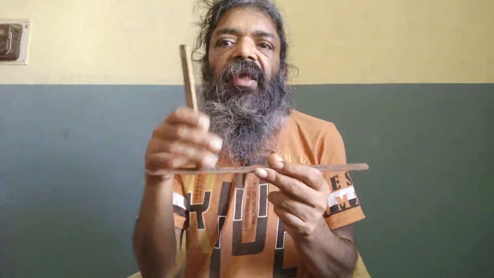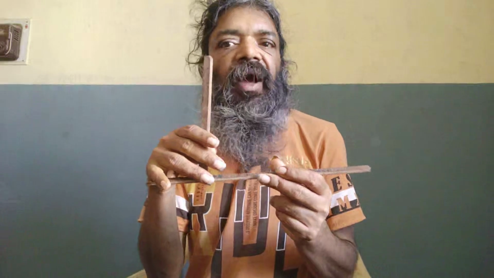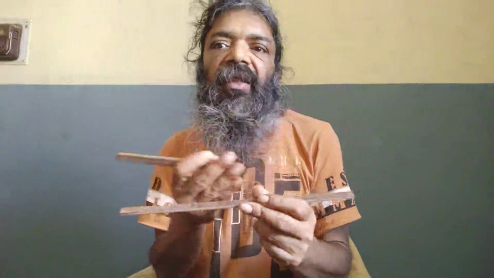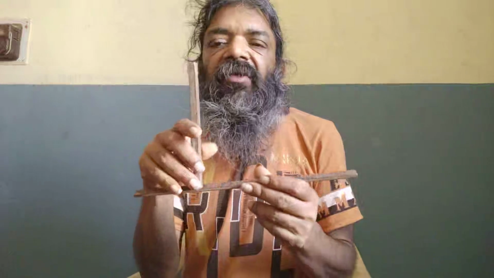B to C is the next direction, where the vector field has only i component, j is 0. So the vector field is like this, and we don't have F2. Along this line, every point is x comma y.